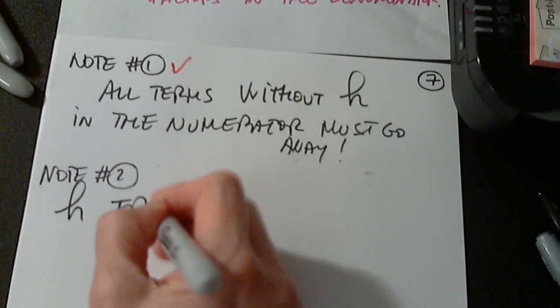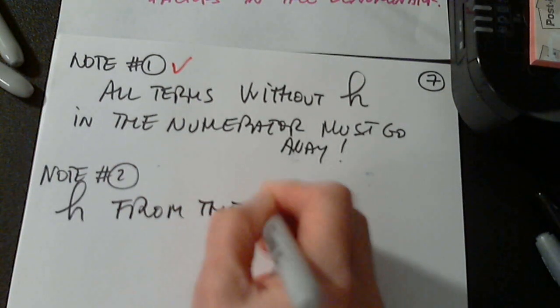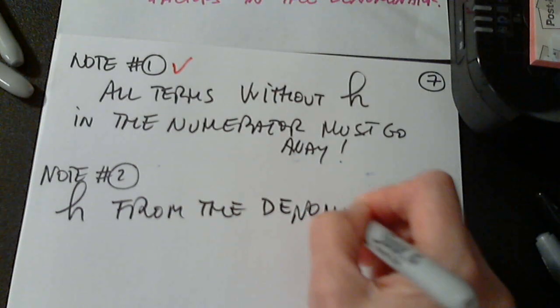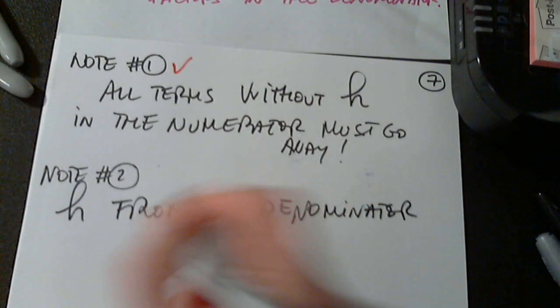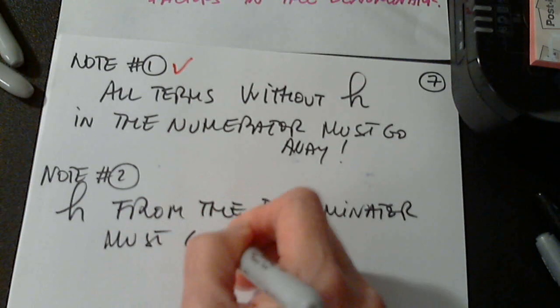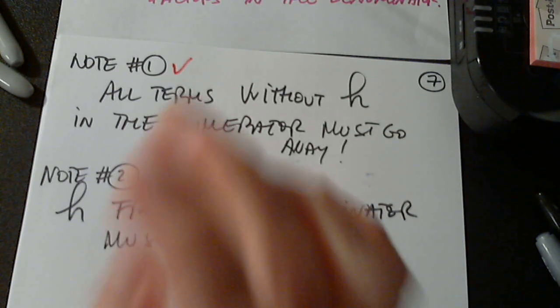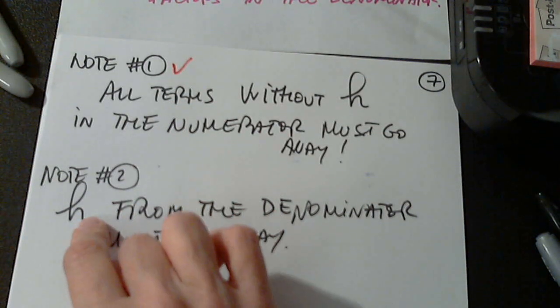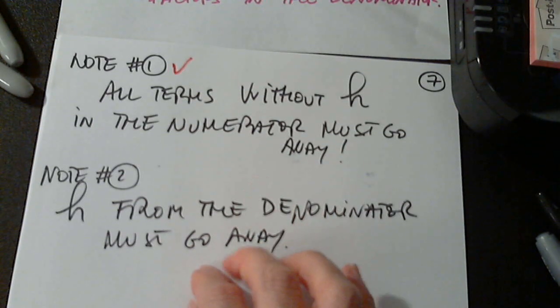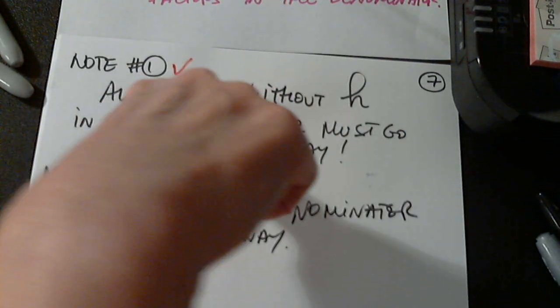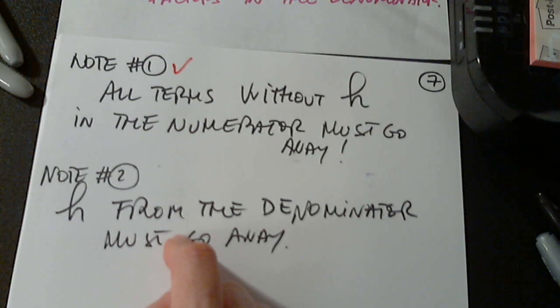h from the denominator must go away. I'm not saying that the final expression does not have h in it. No. I'm only saying that h in the denominator must go away, and this has to be the second note. After this is completed, this has to happen.